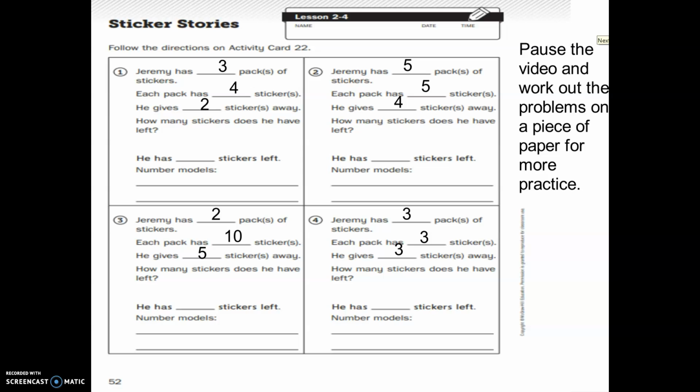When you get to this page, just pause the video. Here are some practice problems to do. You can just do them on a regular piece of paper. So they're all about Jeremy. The first one, Jeremy has 3 packs of stickers. Each pack has 4 stickers. So my number model is going to be 3 times 4 equals 12. Then it tells me he gives 2 stickers away. So 12 minus 2 equals 10. That's how many stickers he has left. Now you pause the video and finish the last 3.